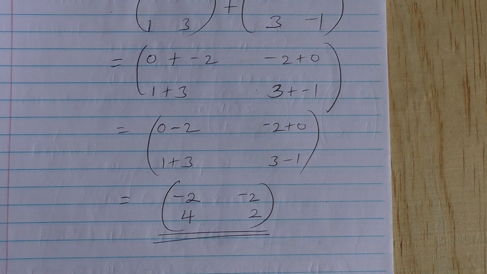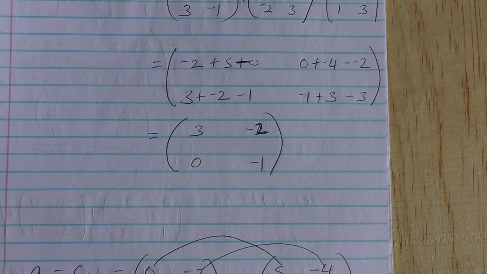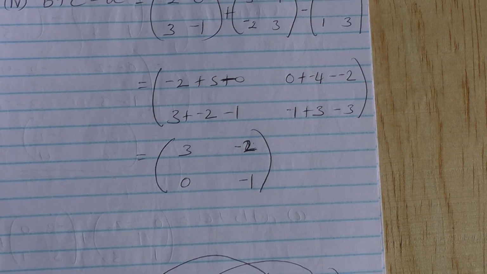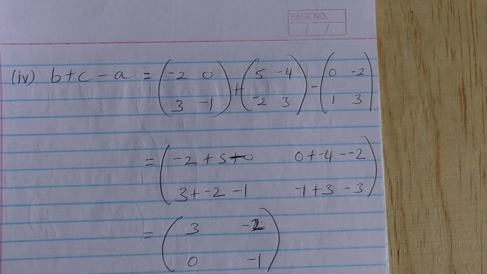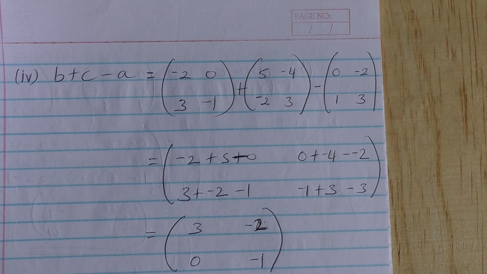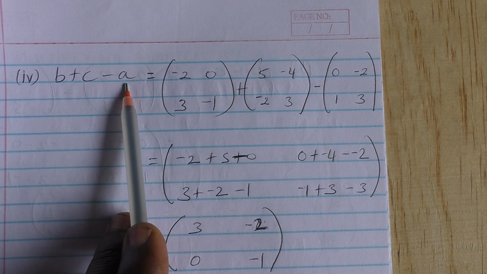And since we consider corresponding positions, that's why the matrices should be of the same order. Because if they are of different orders, then there is no way you consider the positions. Otherwise, we only add or subtract matrices if they are of the same order. And in both cases, we consider elements in corresponding positions.